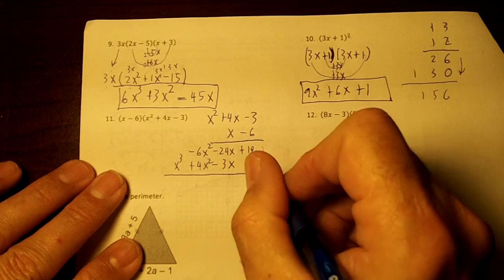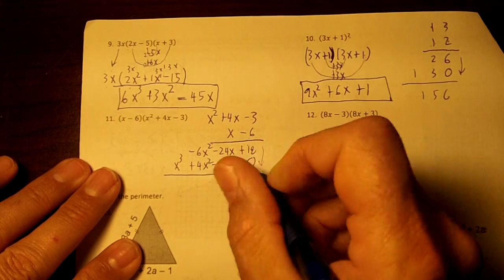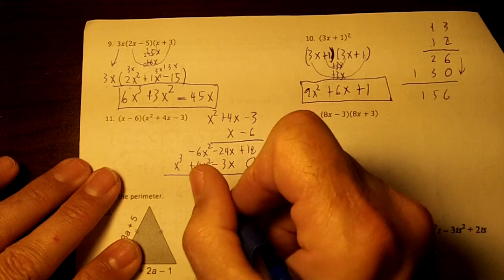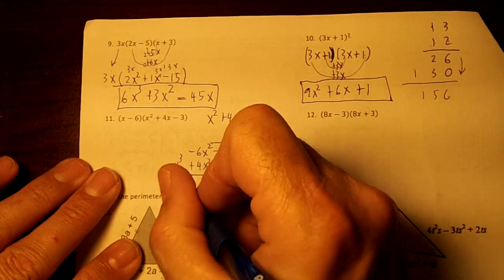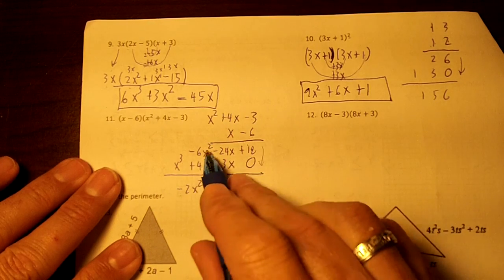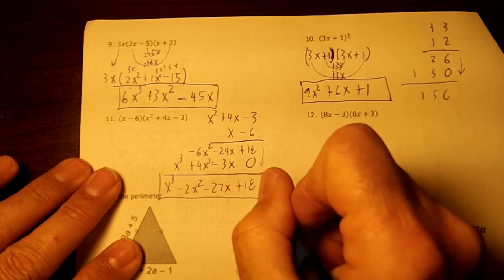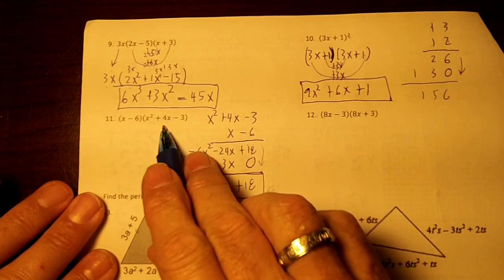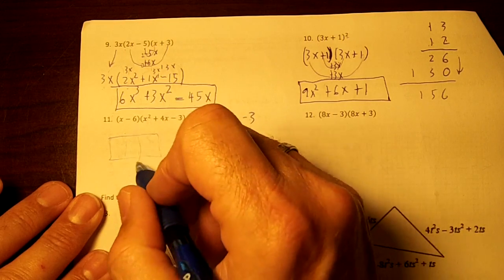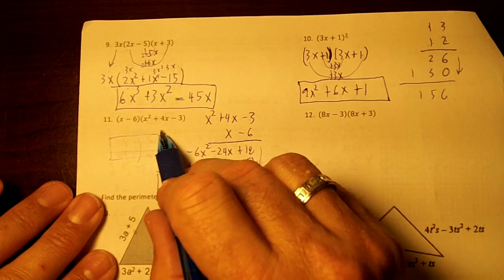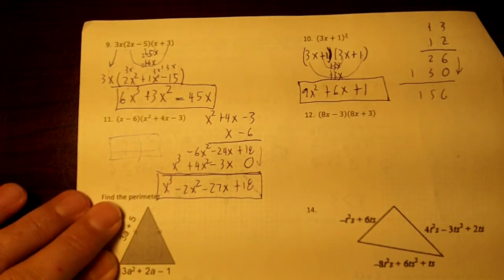Notice that everything is lined up when we add now. So this is going to be plus 18. Negative 24 minus 3 is a negative 27x. Negative 6 plus 4 is a negative 2x squared. The exponents do not change, and x cubed. So this is the product. You could also use a box on this, right? You could use a box, put your x squared plus 4x minus 3 right here, your x minus 6 in here, fill in the box and add, you get the same thing.